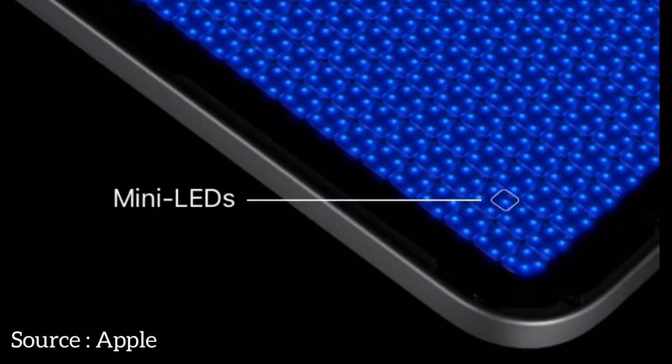It features 1000 nits of full screen brightness and 1600 nits of peak brightness. And this comes along with advanced display technologies, P3 wide color, True Tone, ProMotion, and more. And you can make extensive use of the reference mode for color accuracy.